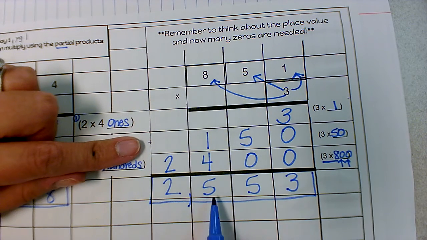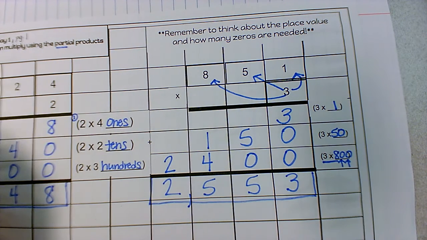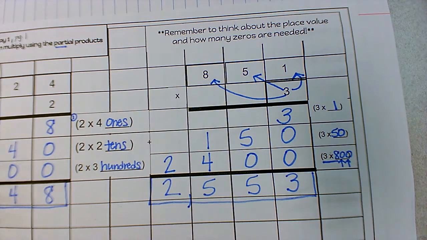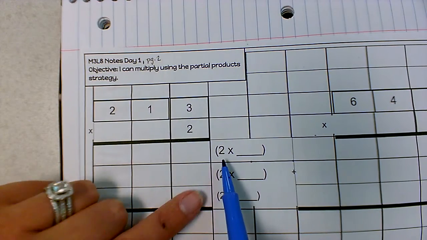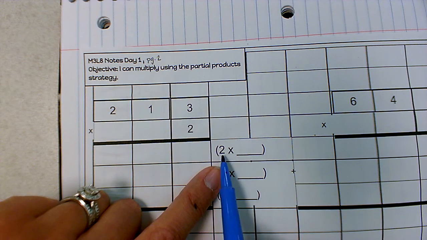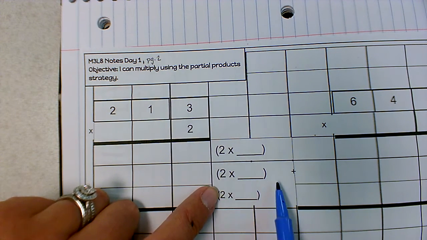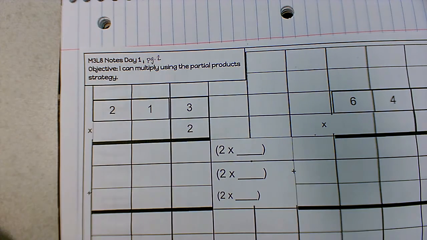So I have 2,553. Woo! That's a lot of steps, my friends. Let's flip over to our page 2, and we're going to do 2 more problems. So again, I have it ready for me that I'm going to do 2 times something for each place value. So we're going to fill those in.